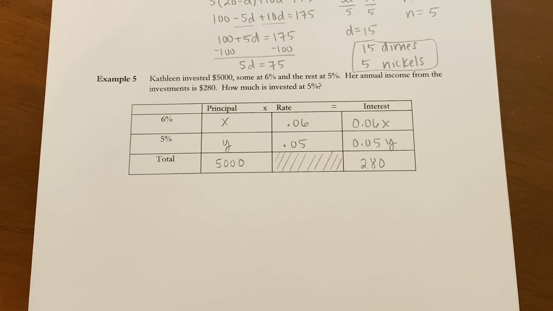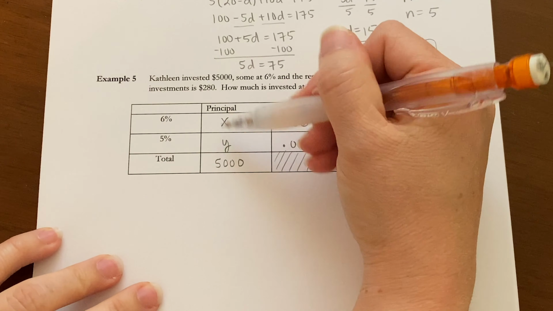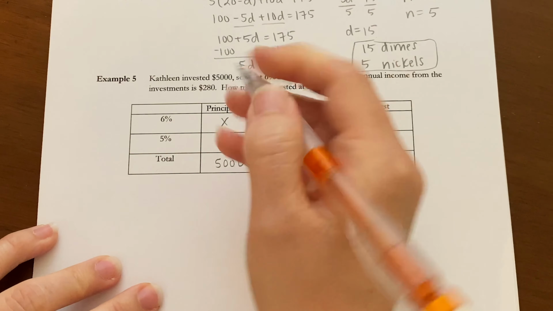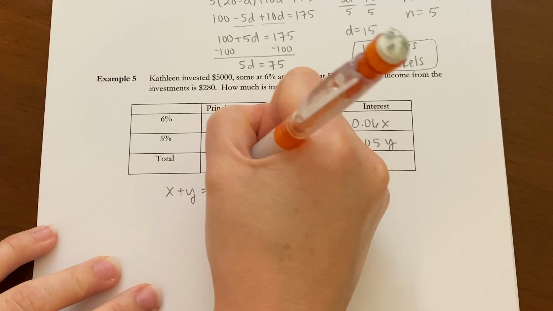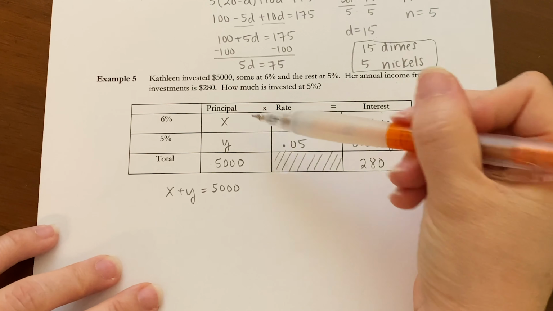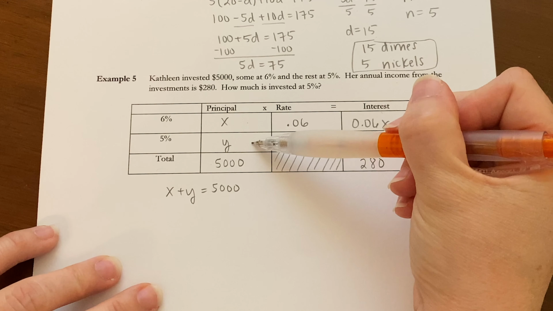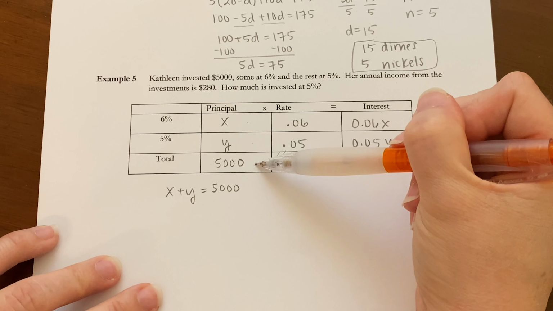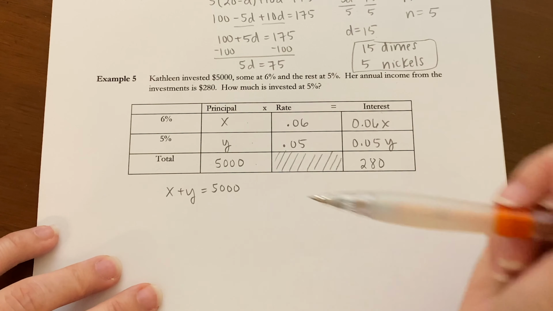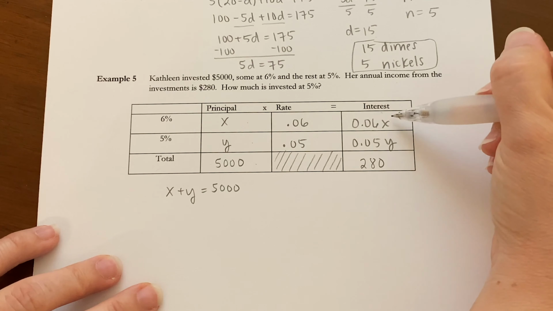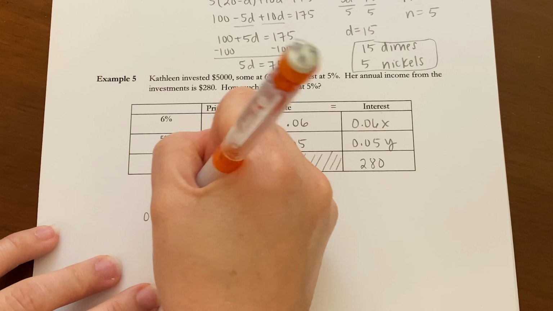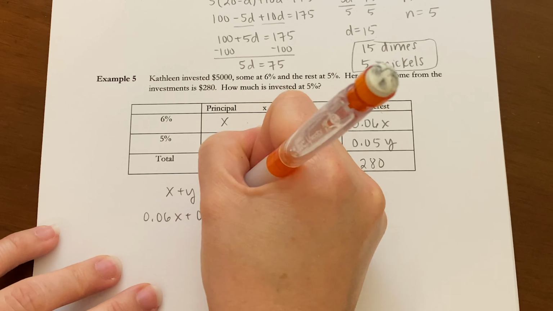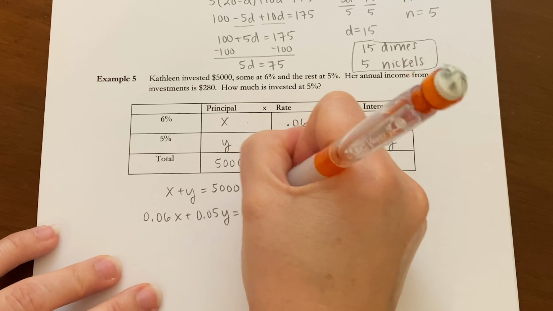All right. So we need to write some equations. We know, first of all, this column tells us something. x dollars plus y dollars has to equal $5,000 total. So the amount invested here plus the amount invested here has to add up to the total investment. So that's your first equation. This final column gives your second equation. 0.06x plus 0.05y has to equal 280.